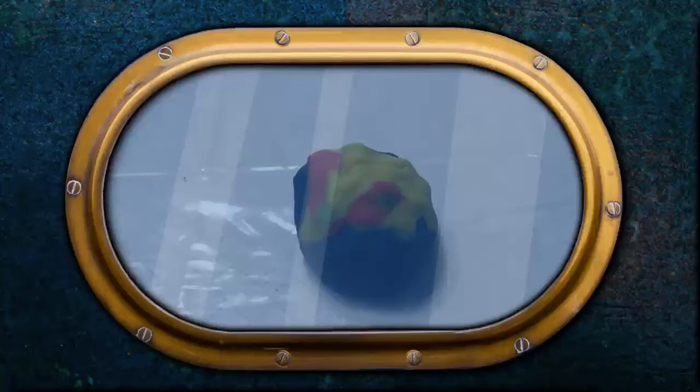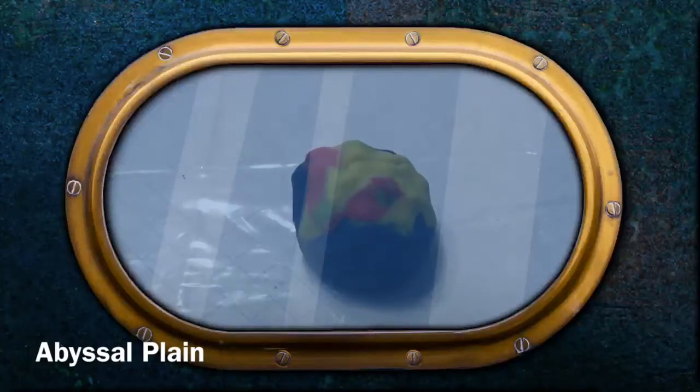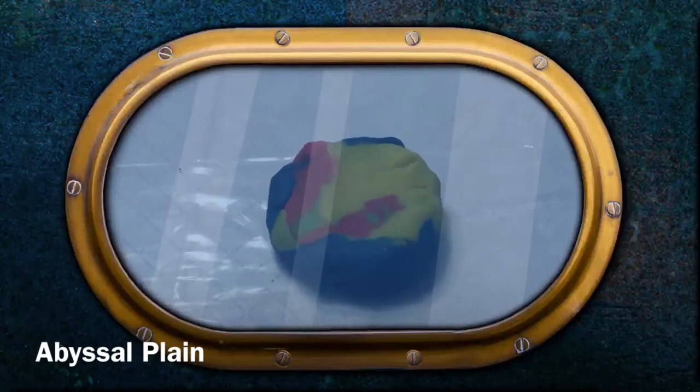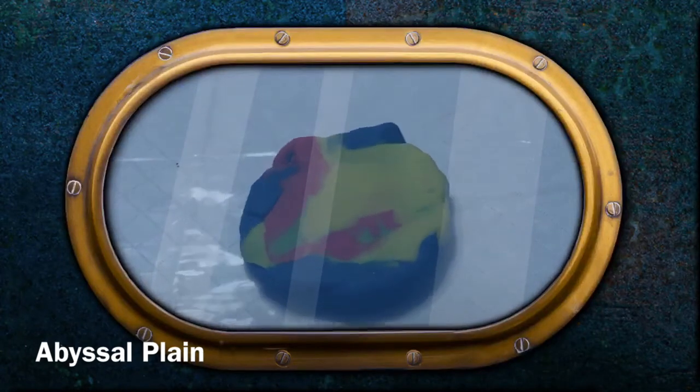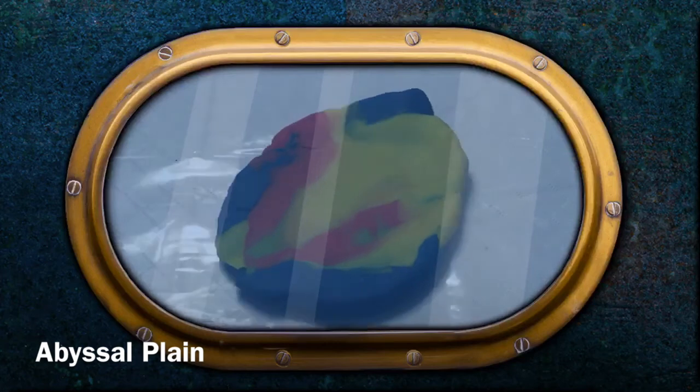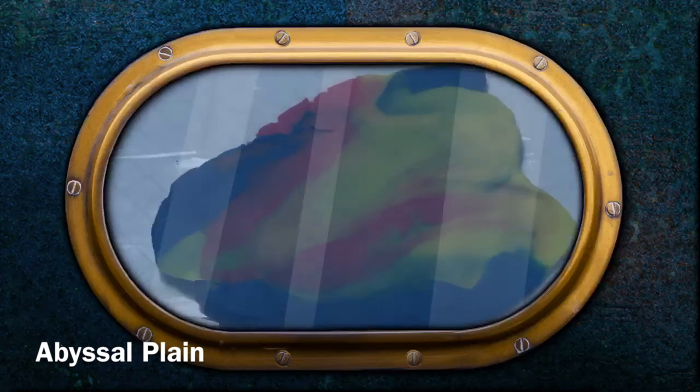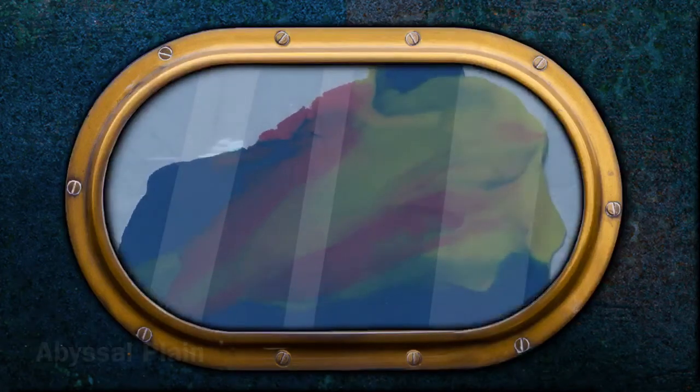The first type of formation with an ecosystem that we are going to study is called an abyssal plain. Abyssal plains are muddy, underwater plains between 3,000 and 6,000 meters deep. They are estimated to cover about 60% of the Earth's surface.